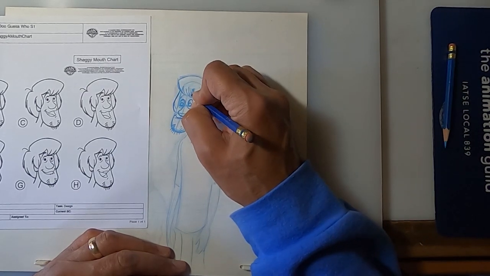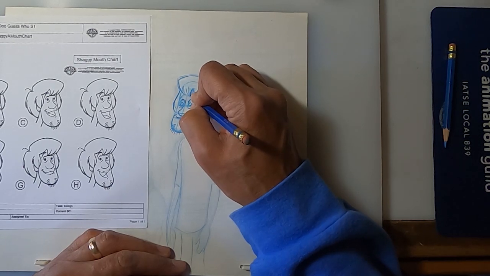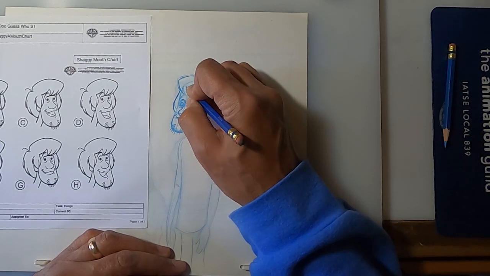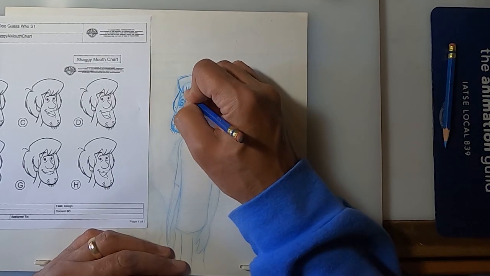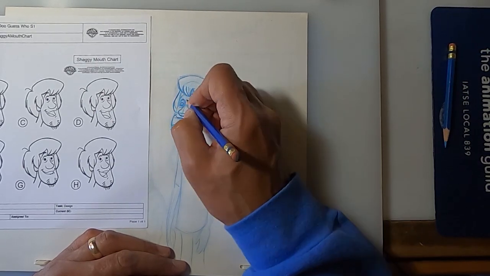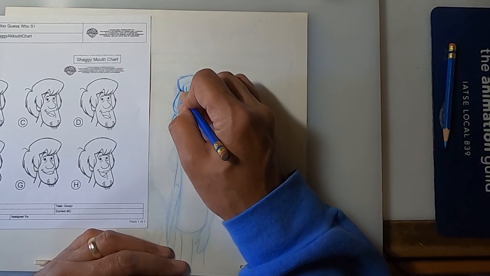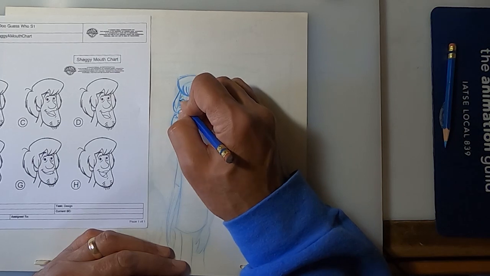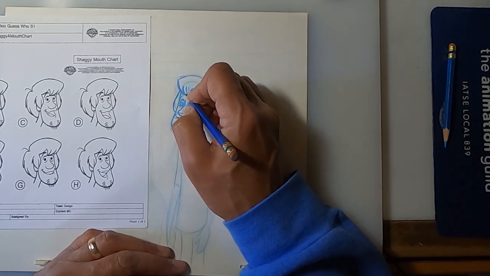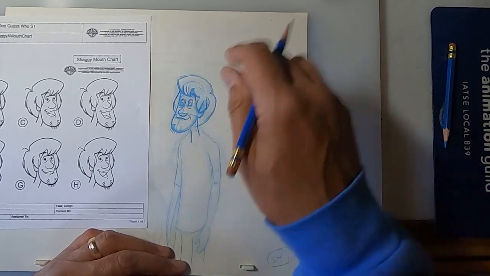There we go. And this piece curves around his eyebrow. And that one there, another one here. And then that piece goes there. Now they seem to not have an eyebrow there.